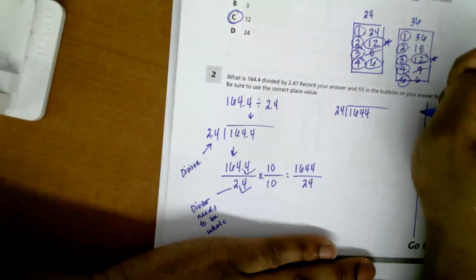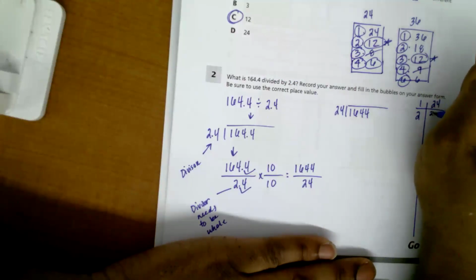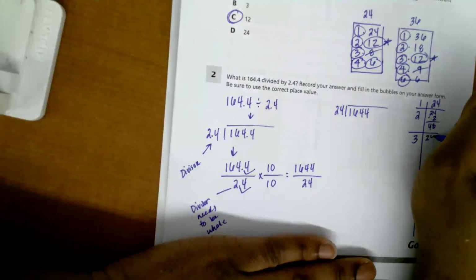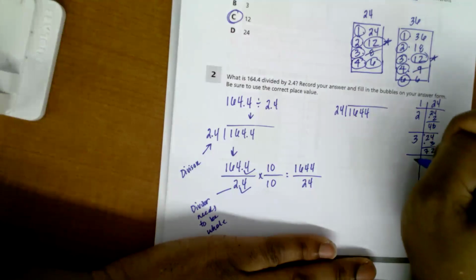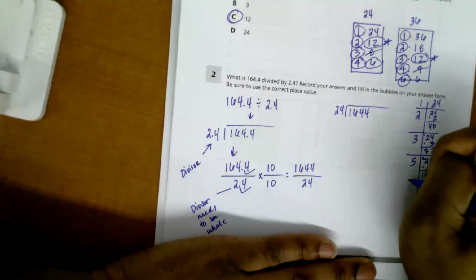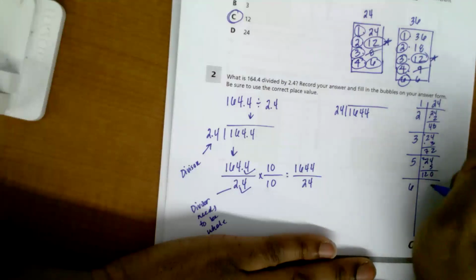What I always do is I list my multiples. 1 times 24 is 24. 2 is 24 times 2, which is 48. 3, which is 24 times 3. 5, 24 times 5. 6, 24 times 6.